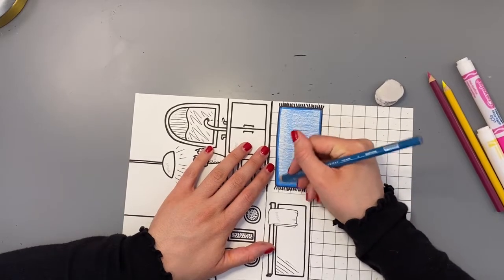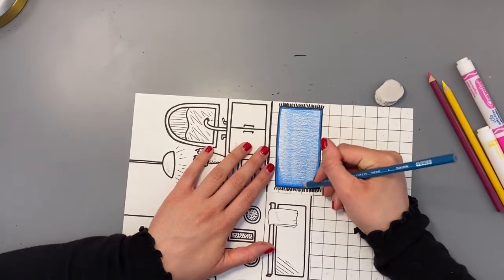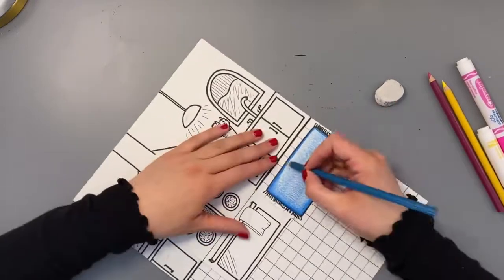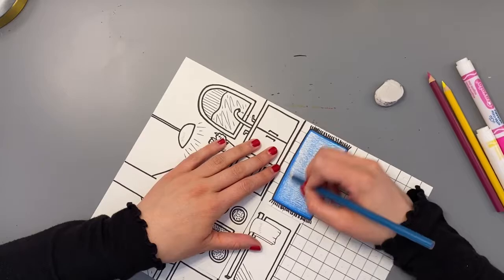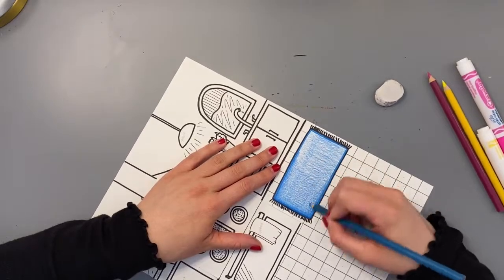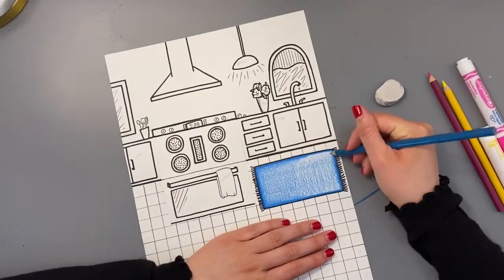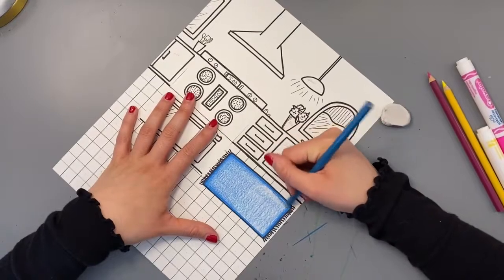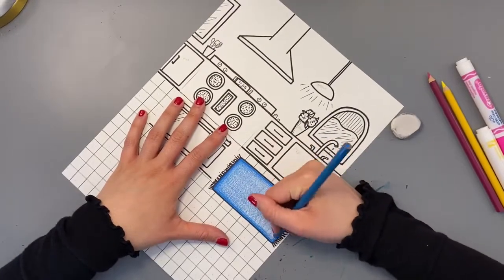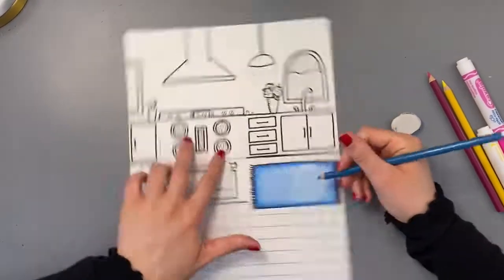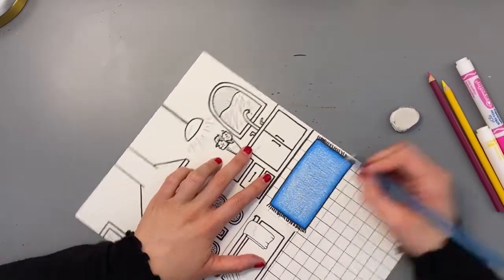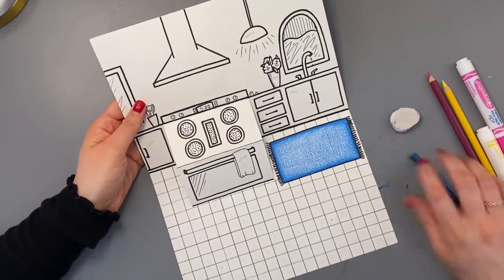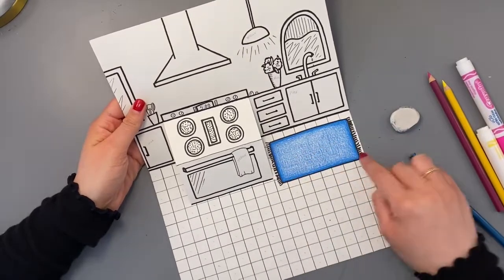So notice how I'm going around the edges and I'm making it a little bit darker. Now you can see how my rug really pops out because the edges are darker.